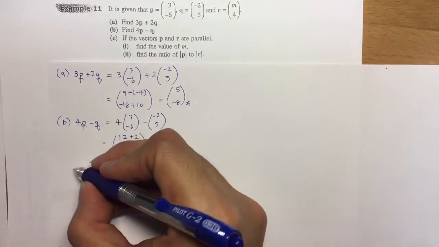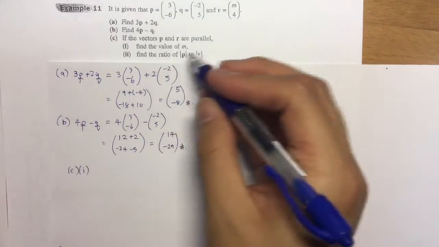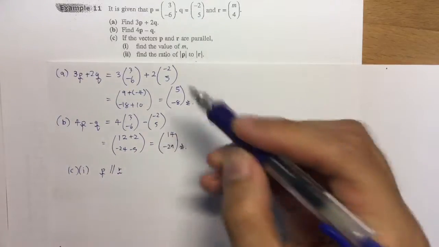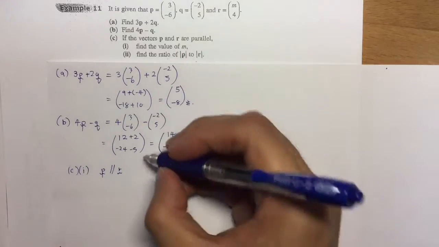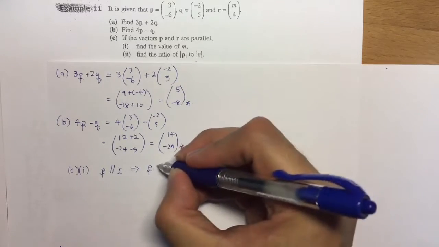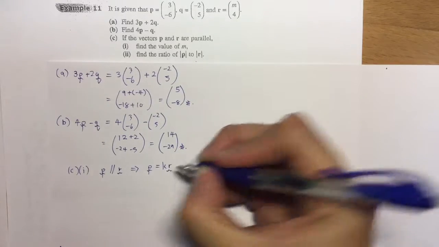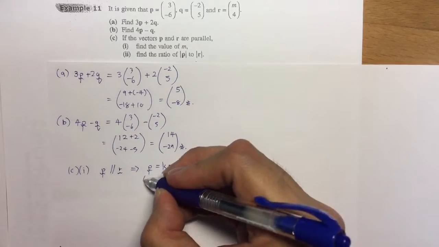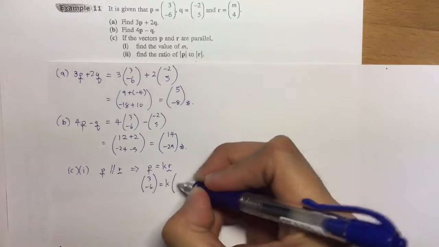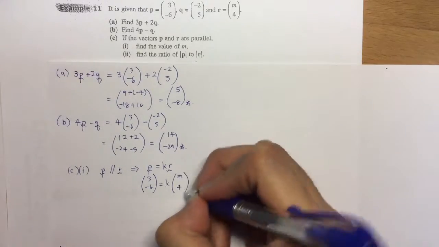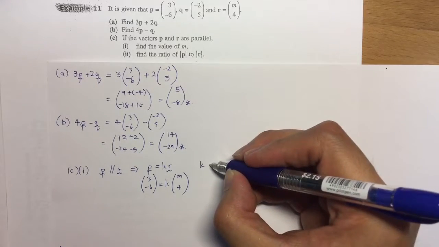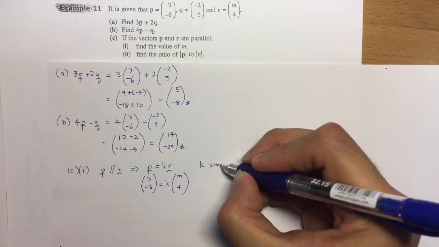Right now, they say that if vectors p and r are parallel, meaning vector p is parallel to vector r, find the value of m. So the moment you see these two being parallel to each other, we can immediately say that p is k times r in terms of vectors. We'll write it down: p, 3, negative 6, and r, m, 4. Okay, I left this out. K basically is some value.